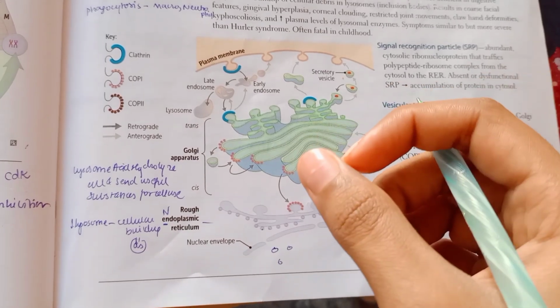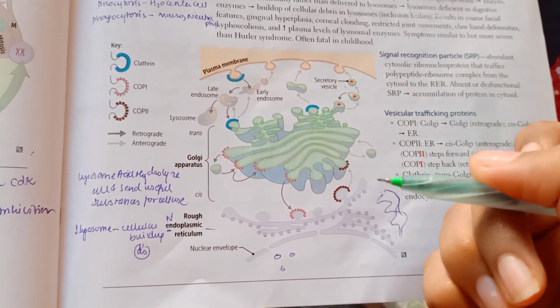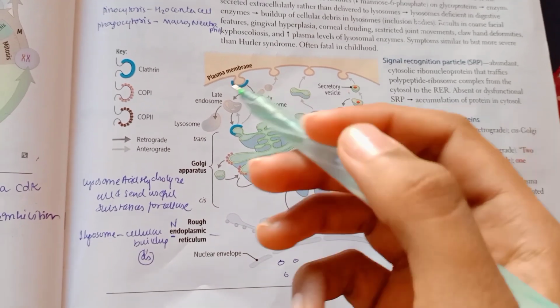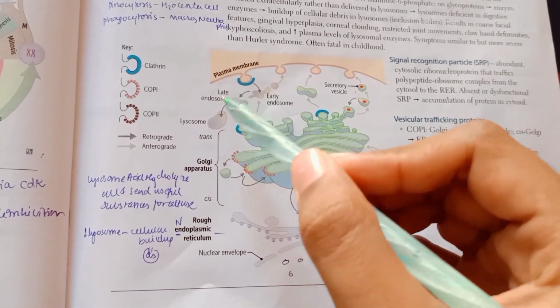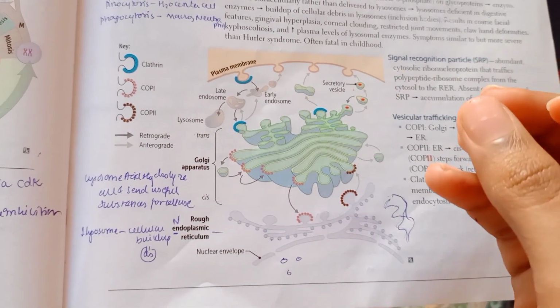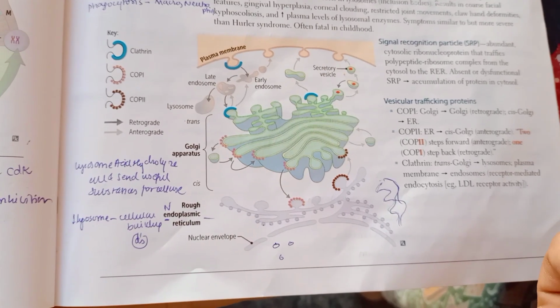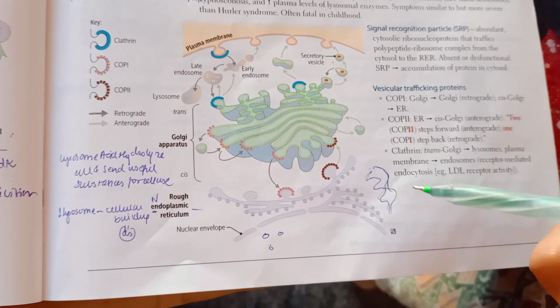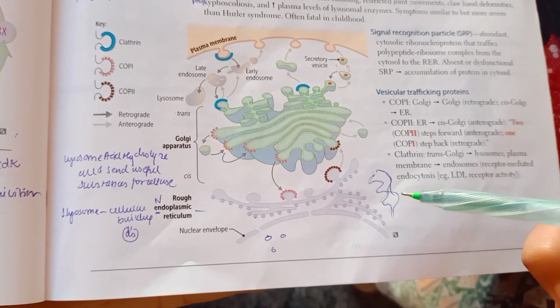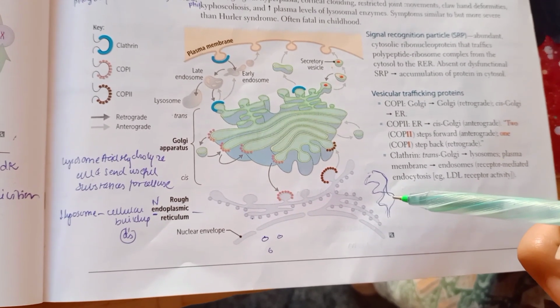And even for different organelles you need proteins, like for Golgi and for lysosomes. You can see here this is a lysosome, this is a Golgi. So for Golgi and lysosome also proteins are required, and even those proteins are formed from the rough endoplasmic reticulum.